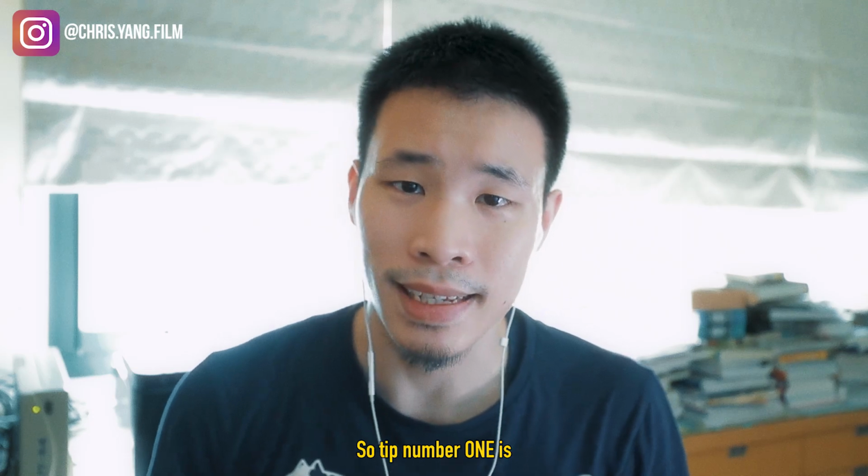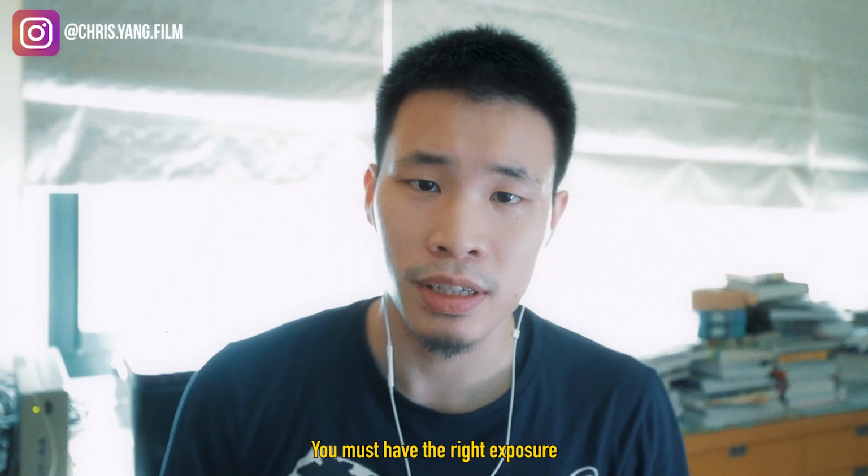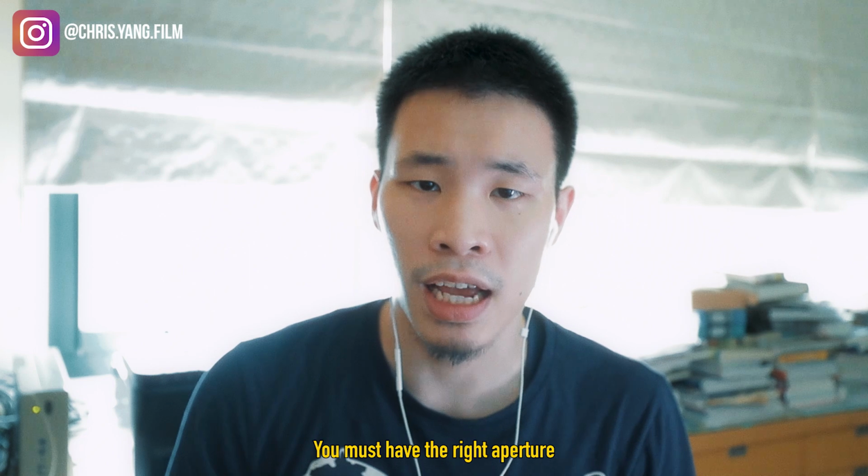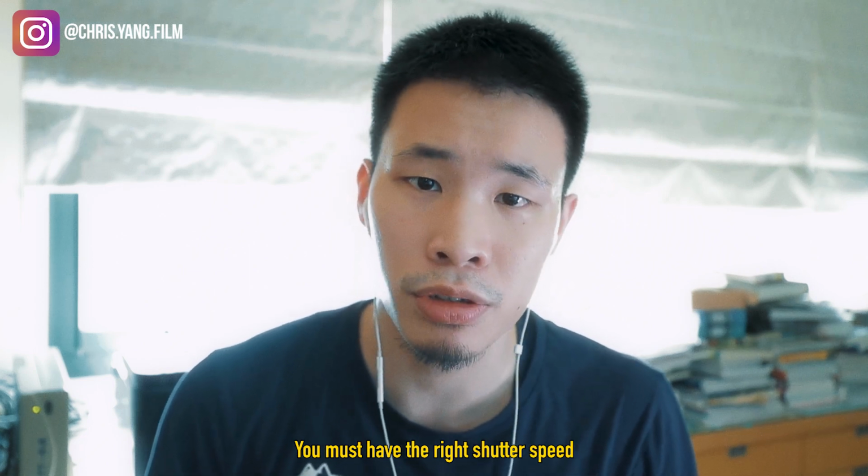So tip number 1 is your camera setting. You must have the right exposure, you must have the right aperture, you must have the right shutter speed.